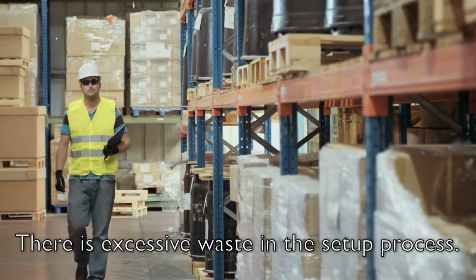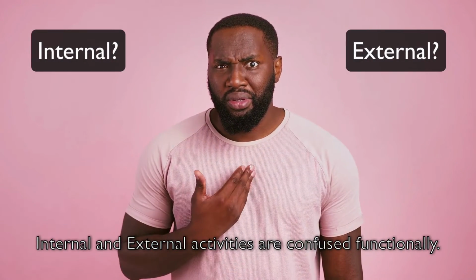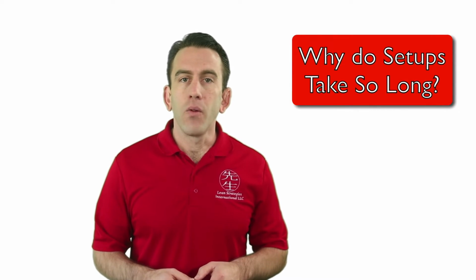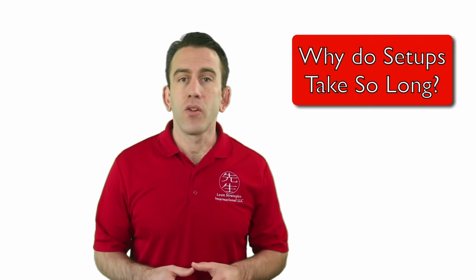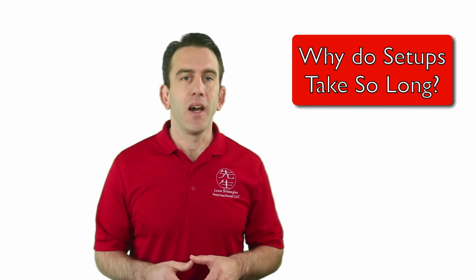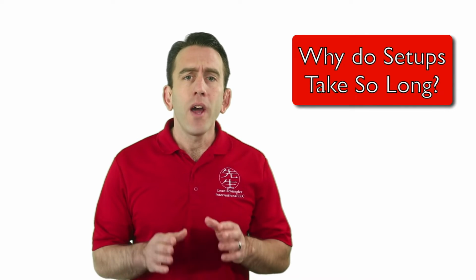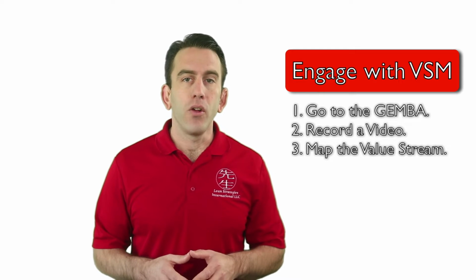in the process. Internal and external activities are confused functionally. This causes tasks that could be done while the machine is still running to wait for the machine to stop before they can be done. With this in mind, we need to first look at what is happening in the current state or the as-is condition. There are three different techniques that are used to analyze or engage the value stream.